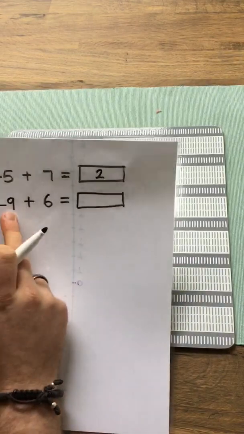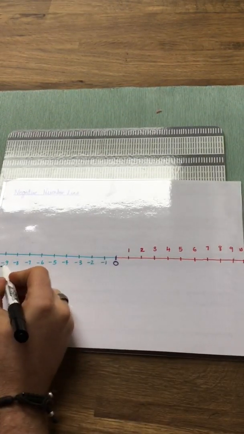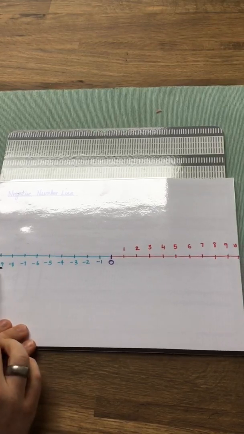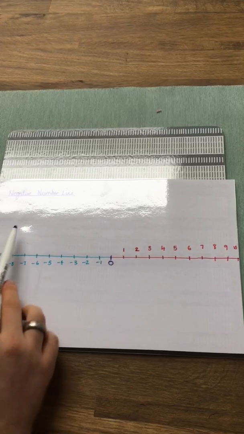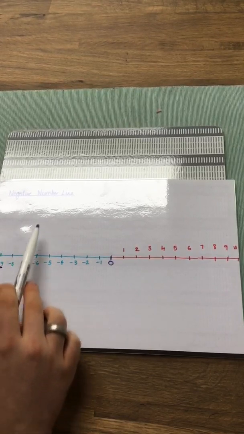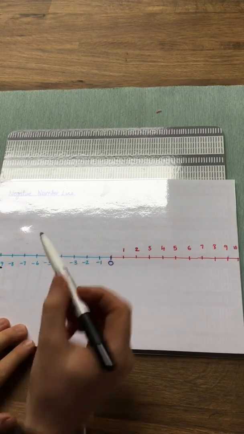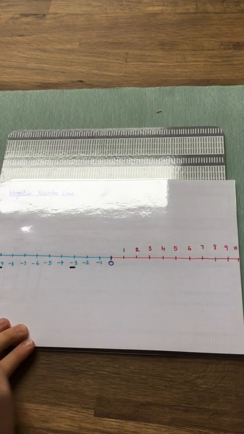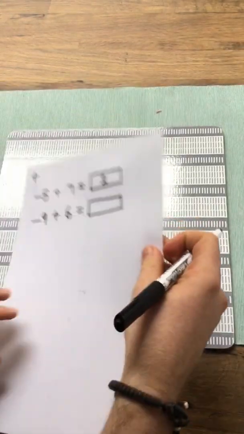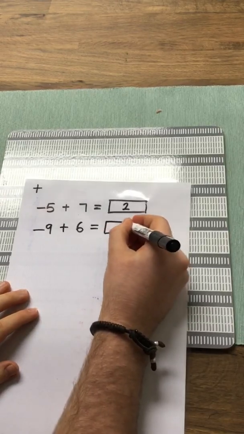Negative 9, and then I'm just going to add 6 again because we need to make our number bigger. So 1 jump, 2 jumps, 3 jumps, 4 jumps, 5 jumps, 6 jumps. Okay, and I end at negative 3. So therefore, negative 9 add 6 is negative 3.